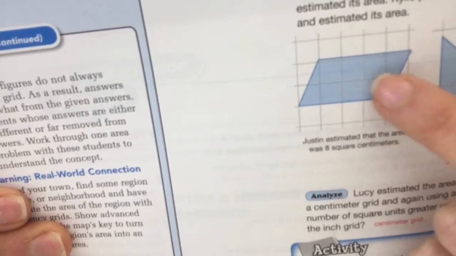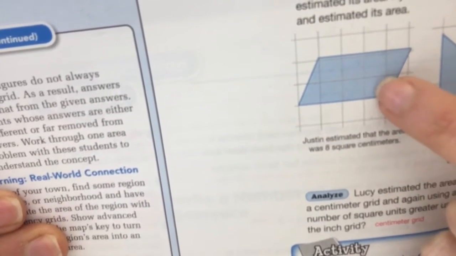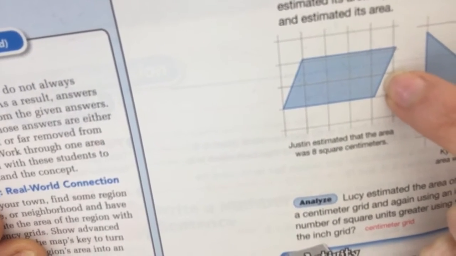For sure, we have 6 square centimeters already. Now, this one plus this one a little bit will probably equal 1 square, so we'll count that as 7, right? And then this one plus this one will equal another 1, so that will count as 8.